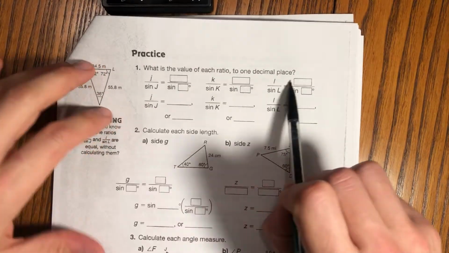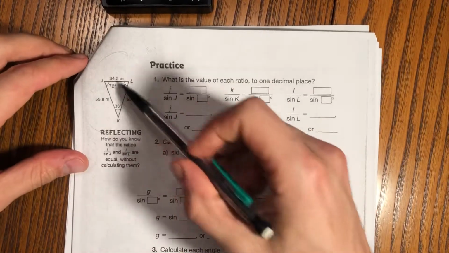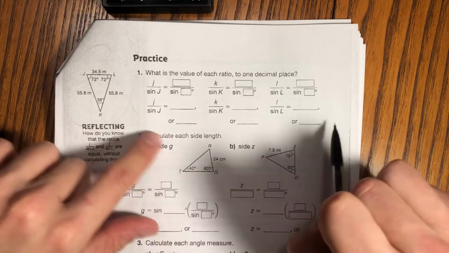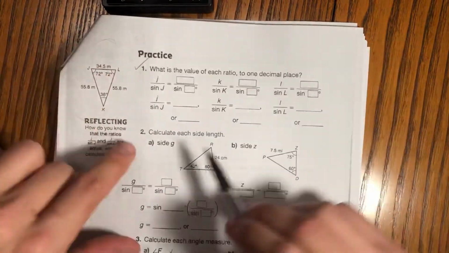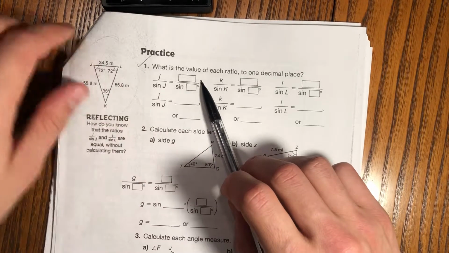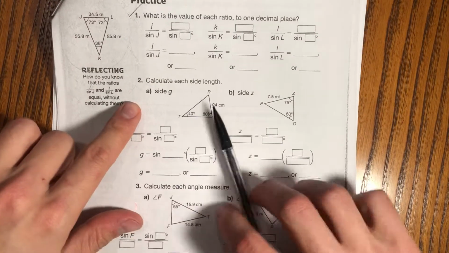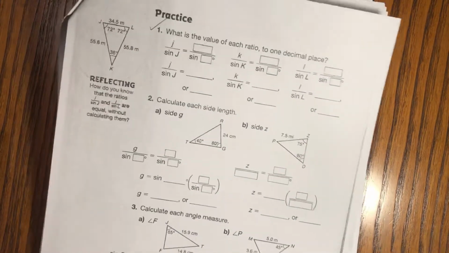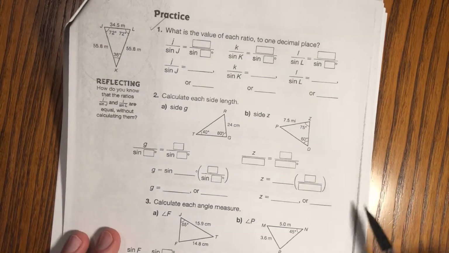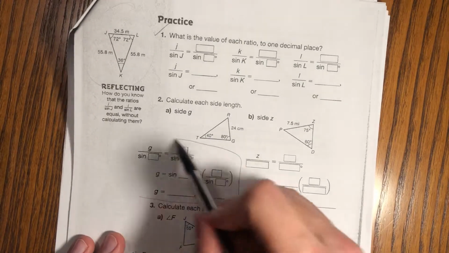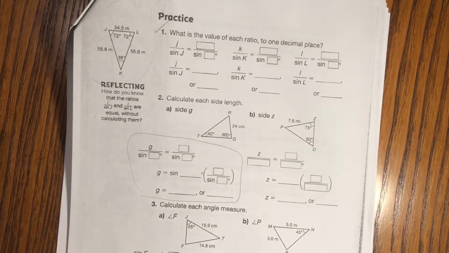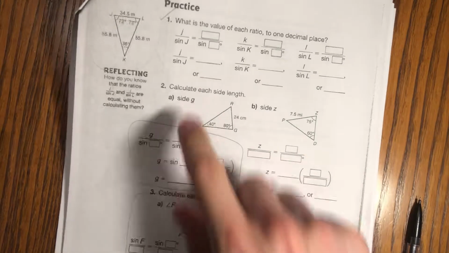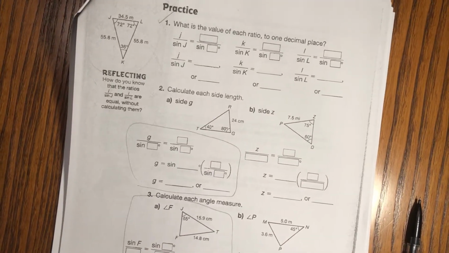What is the value of each ratio to 1 decimal? Again, we have this, plug everything in, and your ratios should be all the same. So that's you. Just like the examples we did. Number 2, calculate each side length. And 3, calculate each angle measure. So I'm gonna do G, and I'm gonna do 3A. Those are the 2 that I will do. So 2A and 3A, everything else is you guys.